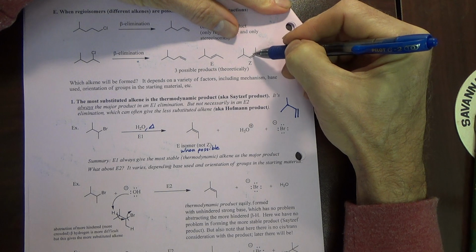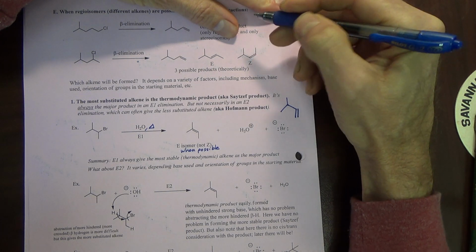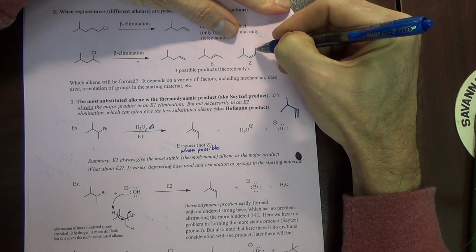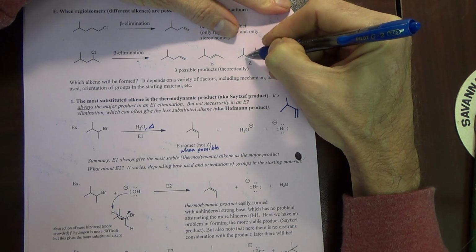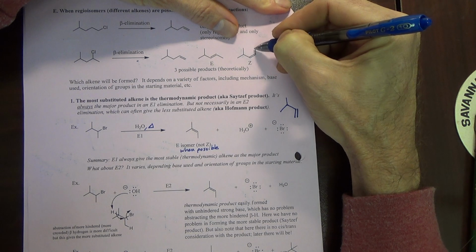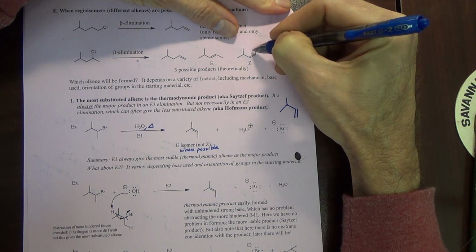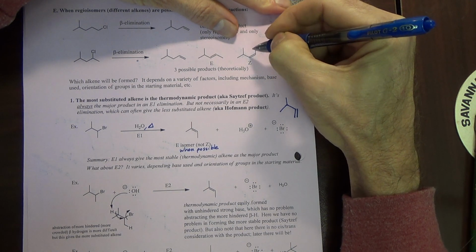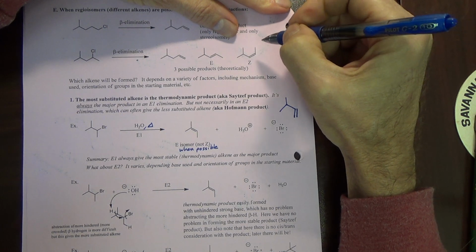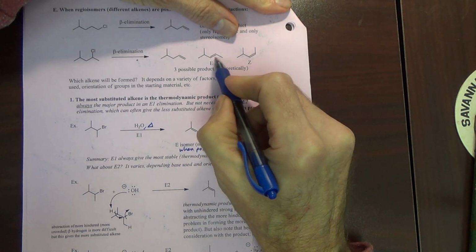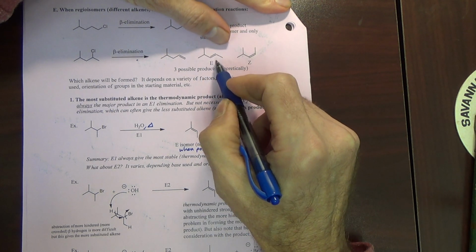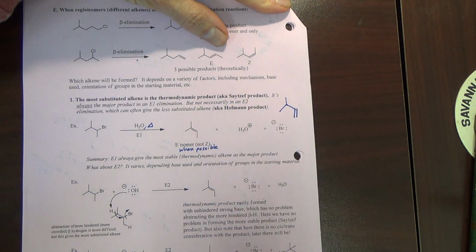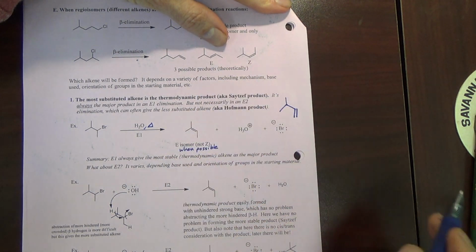Well, with Z, typically we see that the bigger alkyl groups are on the same side, and when these alkyl groups are cis to each other, there's more steric interaction. This is like syn versus anti. The groups being opposite to each other is going to be a more stable arrangement, and so typically E is your favored product between the two stereoisomers.